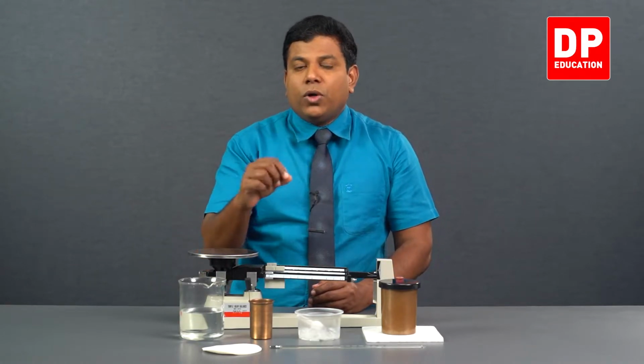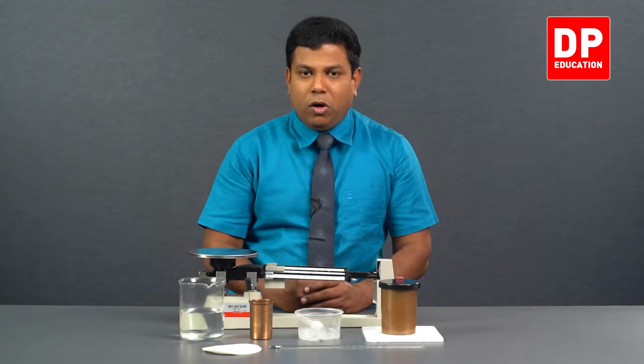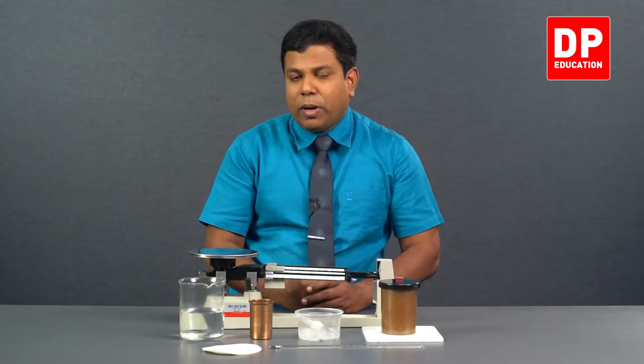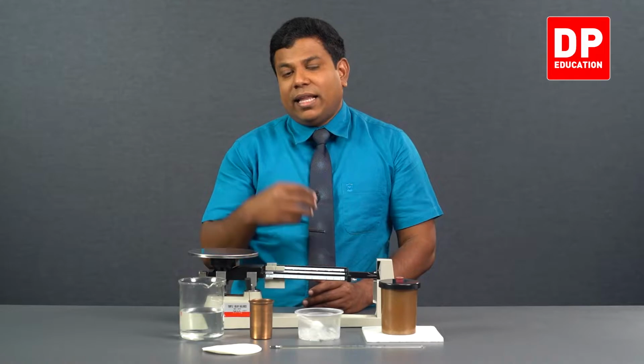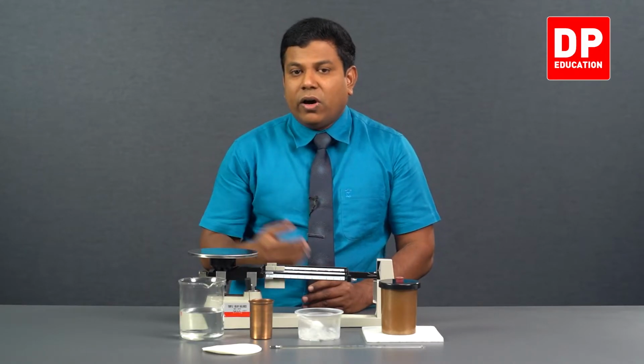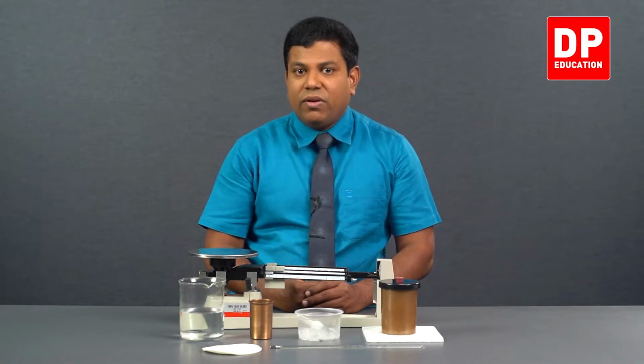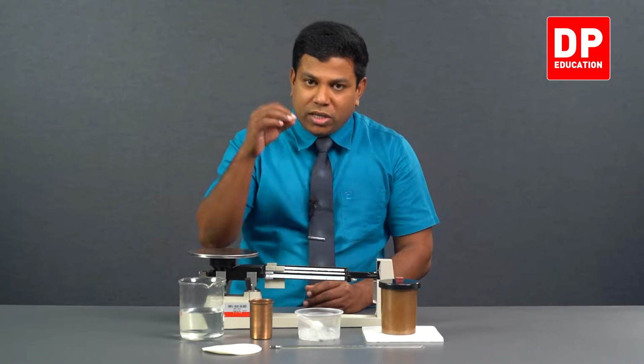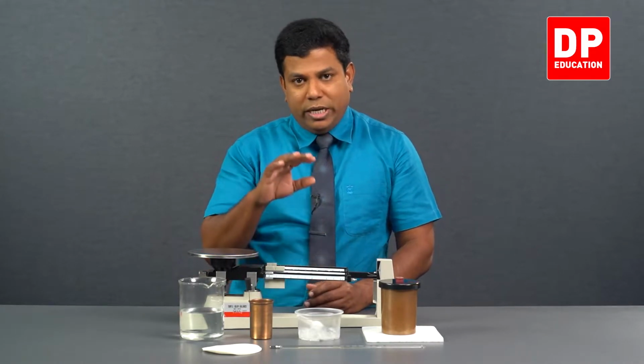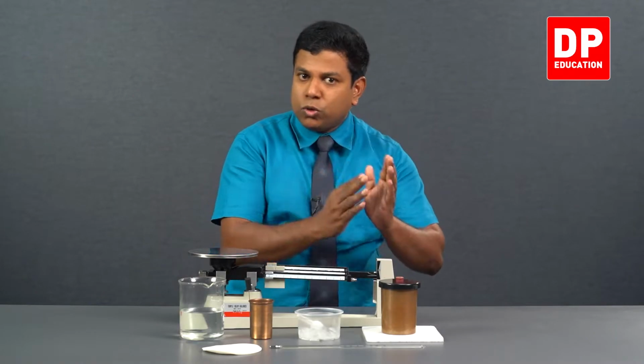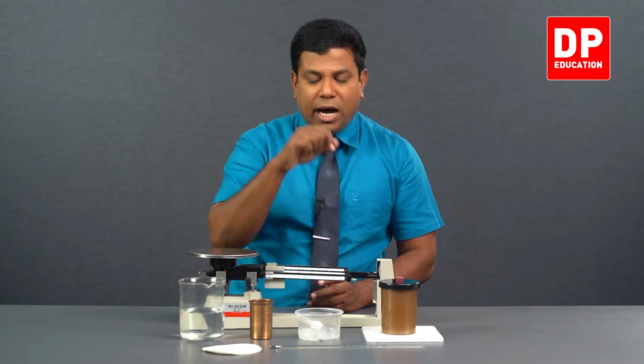But because of that, don't use pieces that are too small, like dust-like ice cube particles, because then they will be floating on the surface of the water. It will be difficult for you to submerge them within the water. So, it has to be small, but not too small. That is what the ice cubes are.